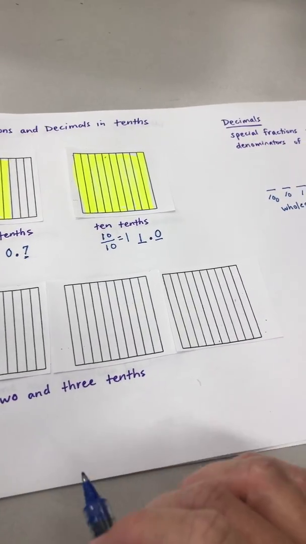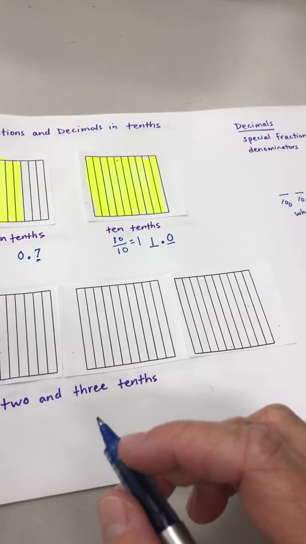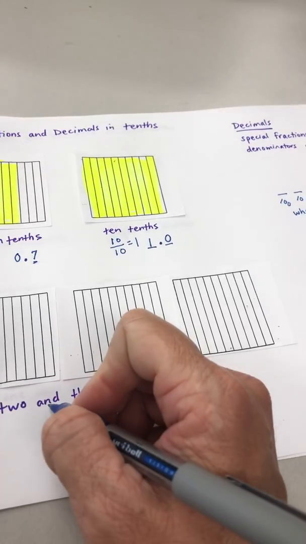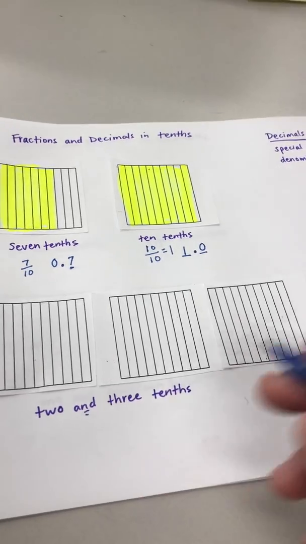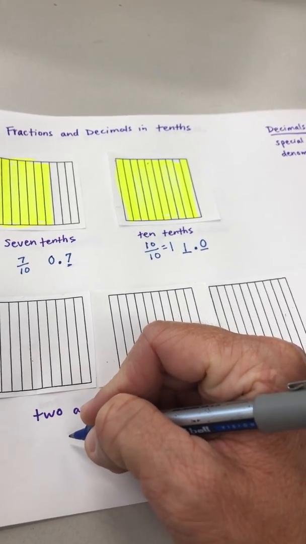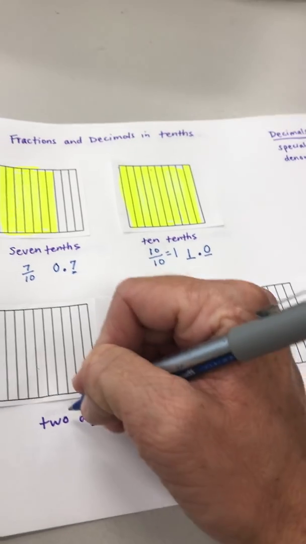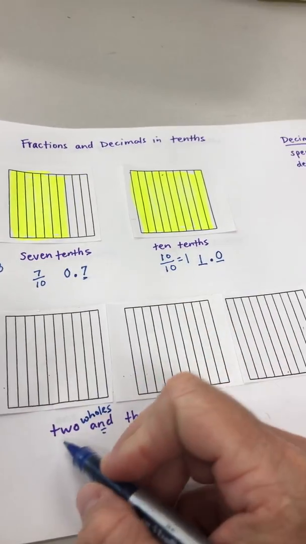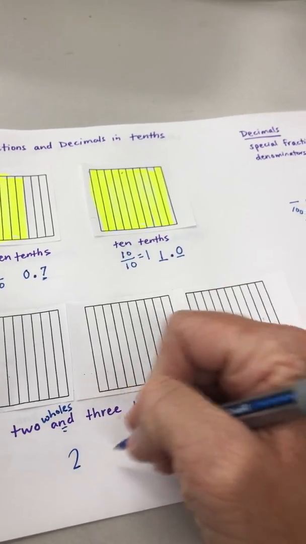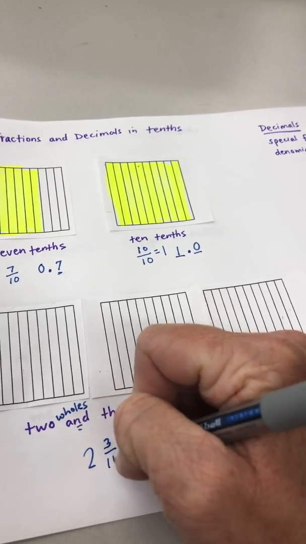So students get a little confused here because there's a missing word that students have to read into. They have to know this "and" is what separates a whole number from a fraction. So we're going to write this as a mixed number, just like we did with our fraction chapter. This 2 has an understanding of being whole. So it's really 2 wholes and 3 tenths.